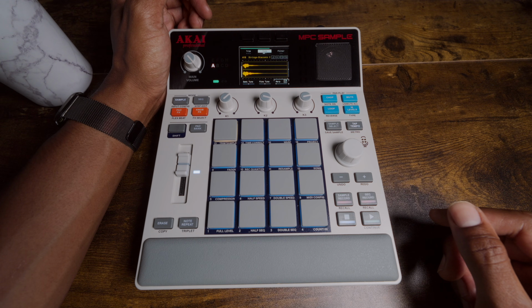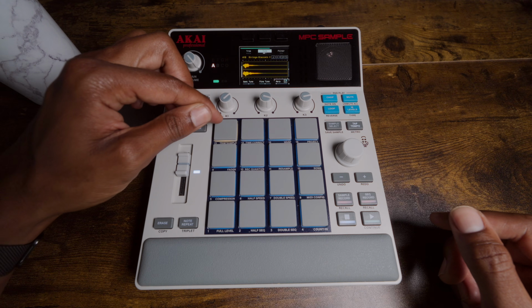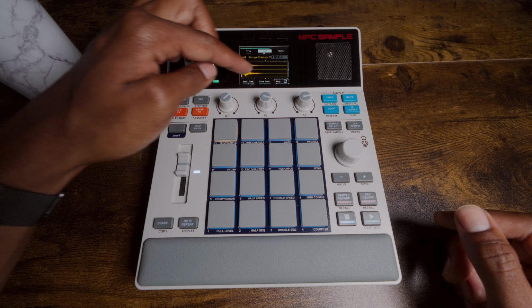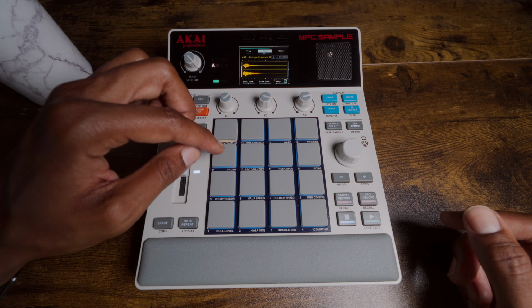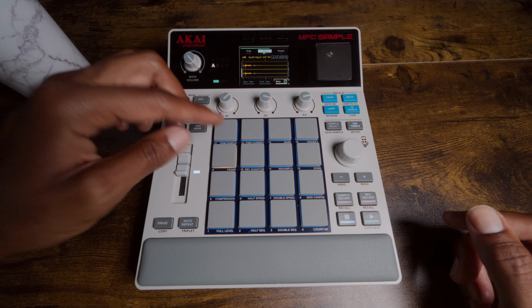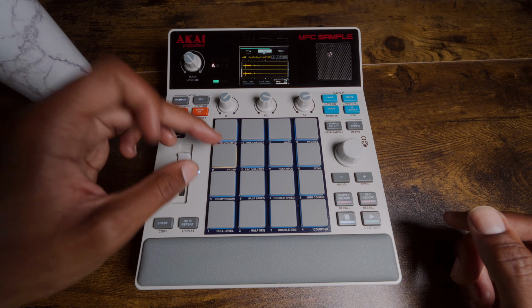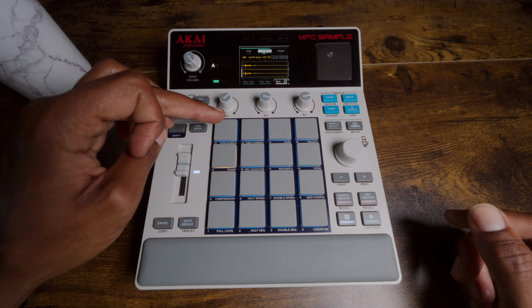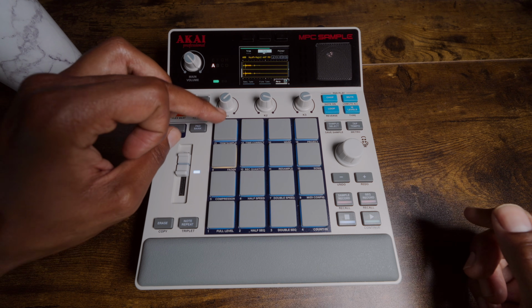When we're in the tune button, we can tune the sound using the semitone or the fine tuner. I like to use the semitone. We're trying to get to here. It's not going to tell us what key that's in like other MPCs, so we have to use our ears.